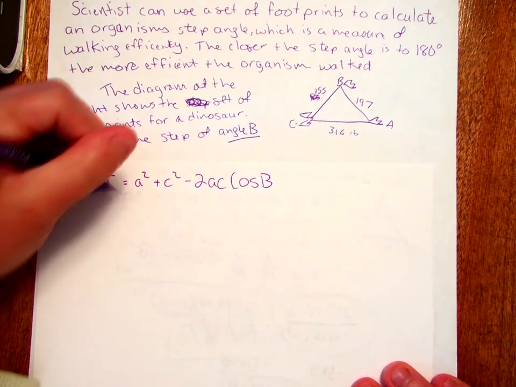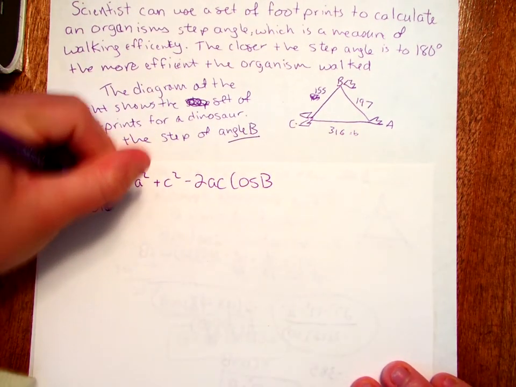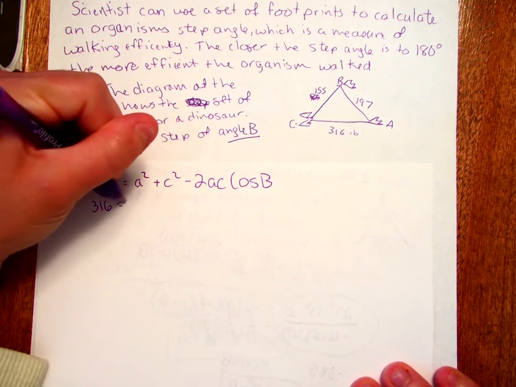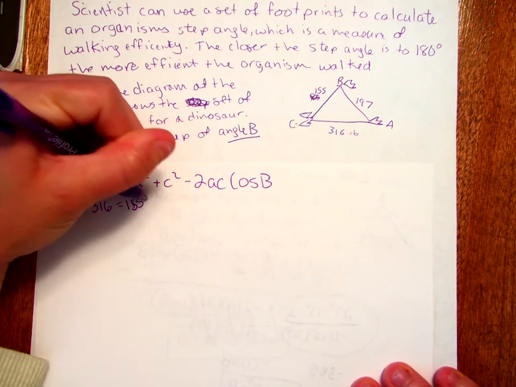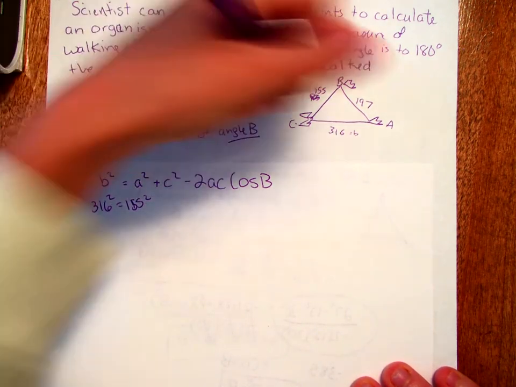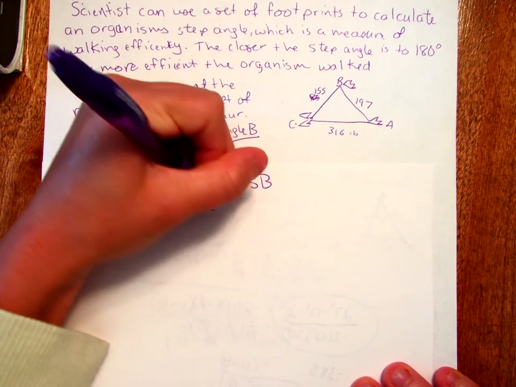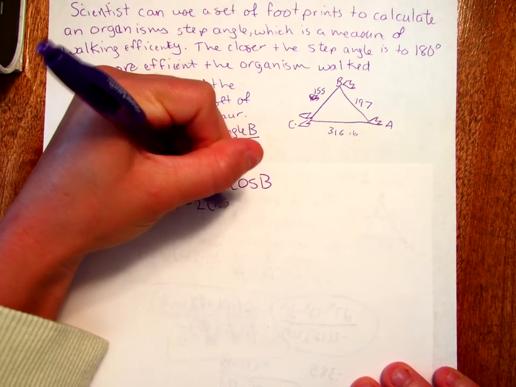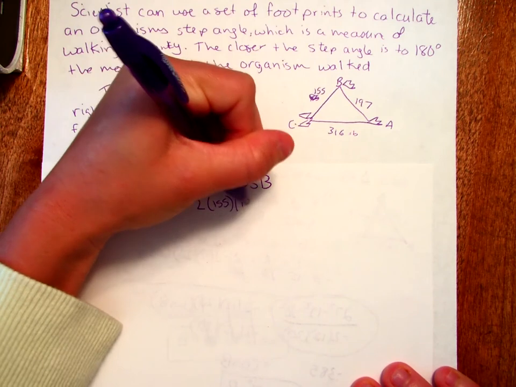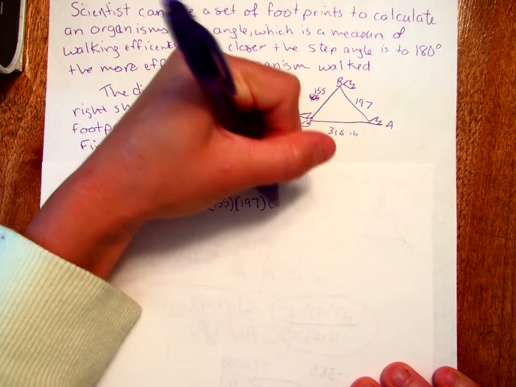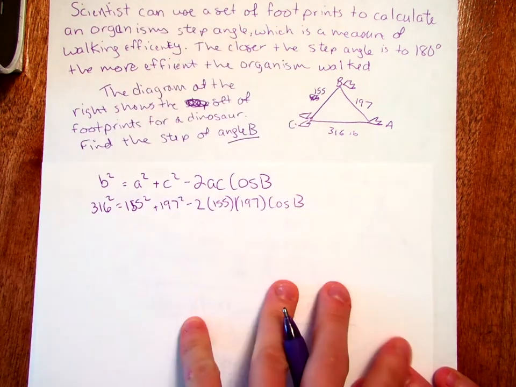So little b would be 316, A squared is 155, C squared is 197, and then you're looking for a cosine of B.